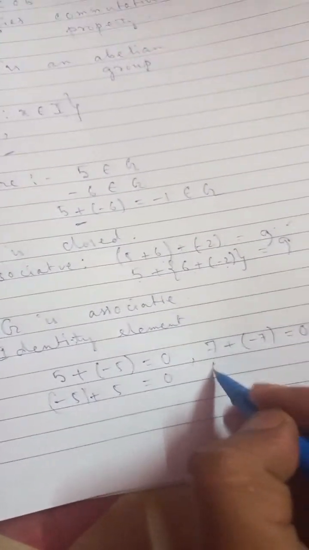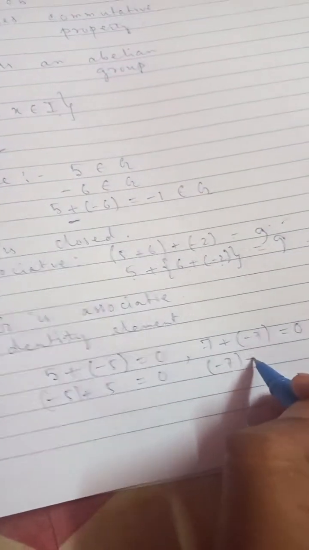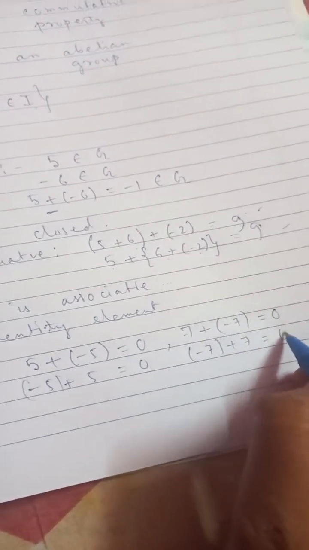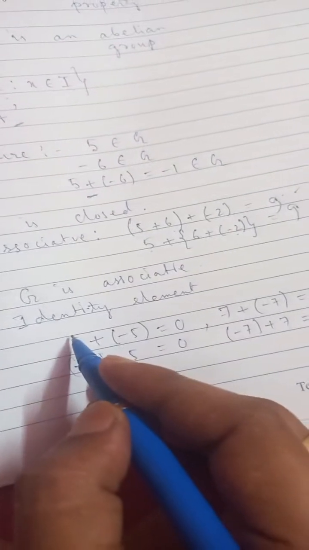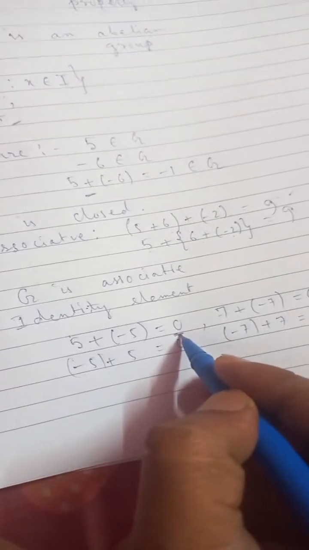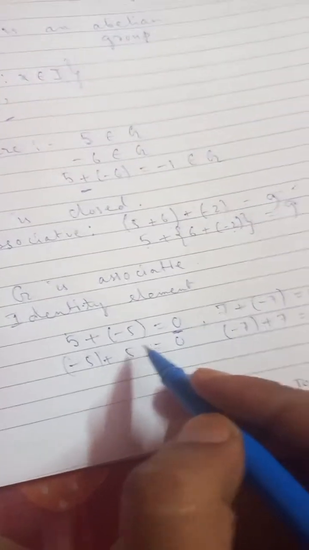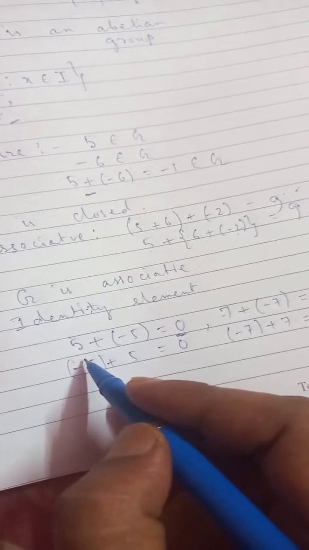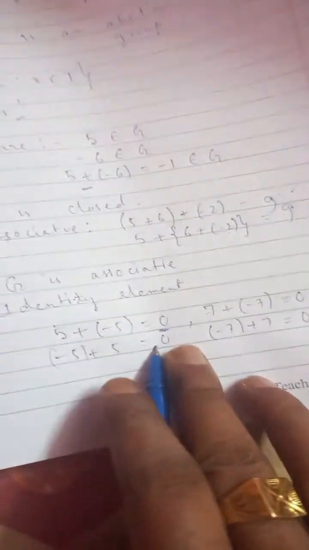Minus 7 plus 7 is also equal to 0. So here 0 is the identity element.